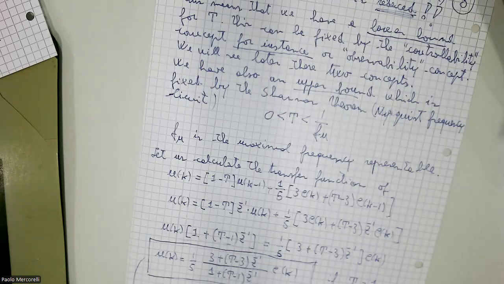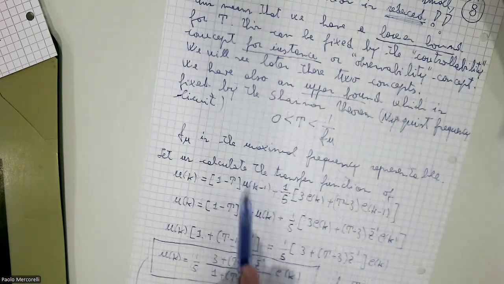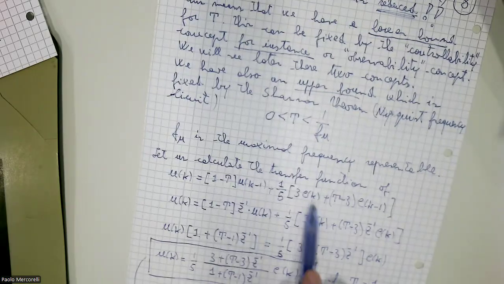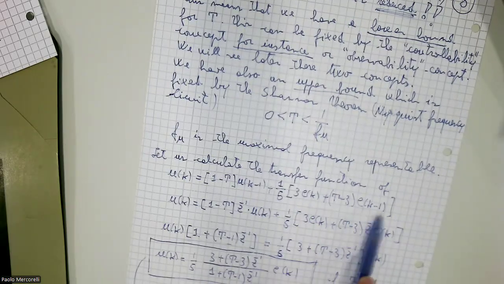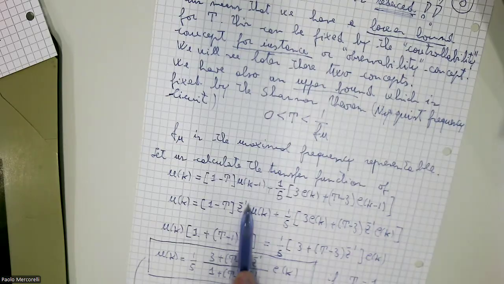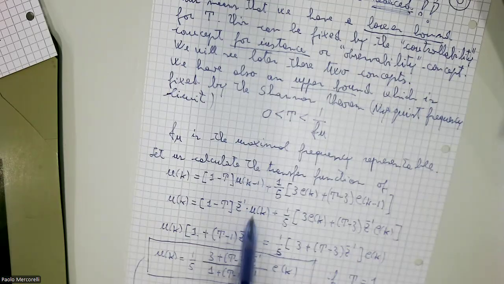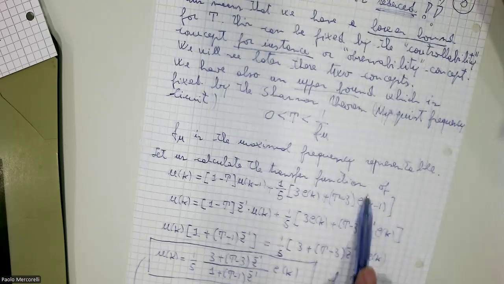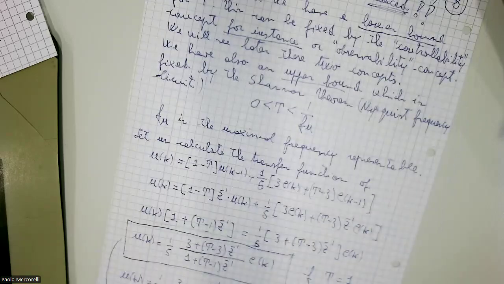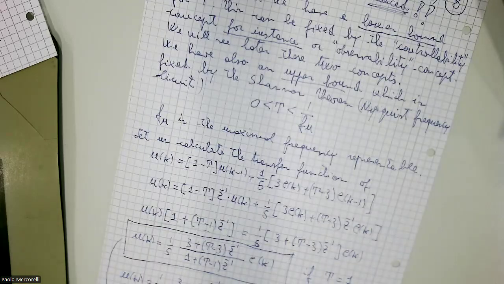I put this as a valid sentence, and everywhere where we have u of k minus 1, or any kind of signal, also e of k minus 1, I will put z to the minus 1 multiplied by this variable. And also here, in accordance with the identity which I fix as a possible definition.